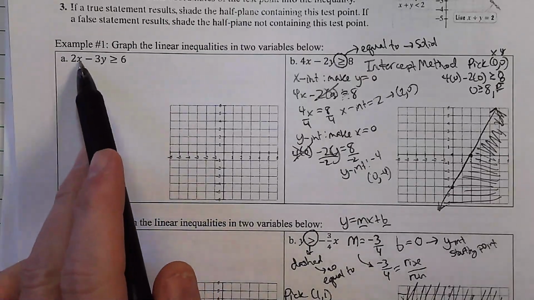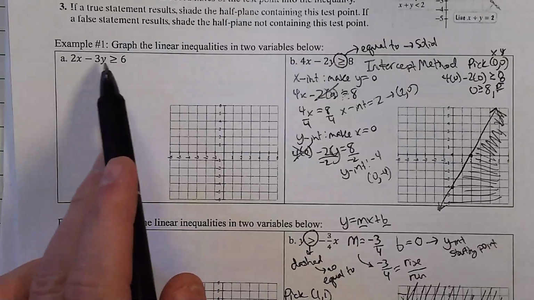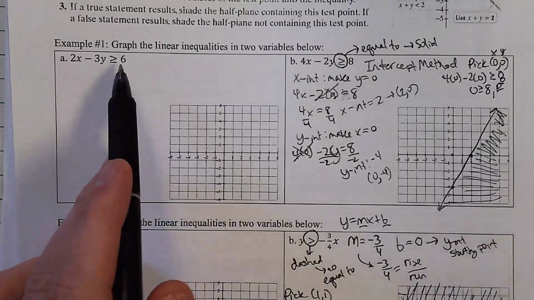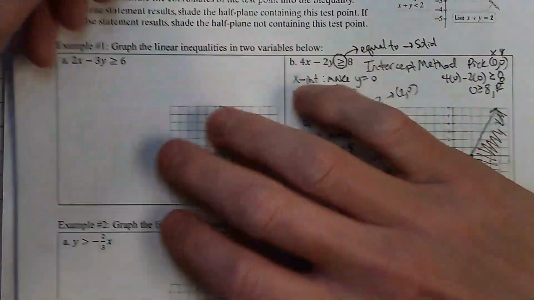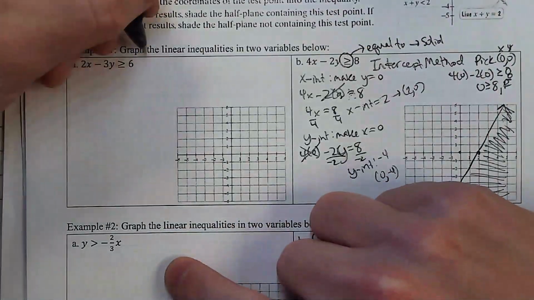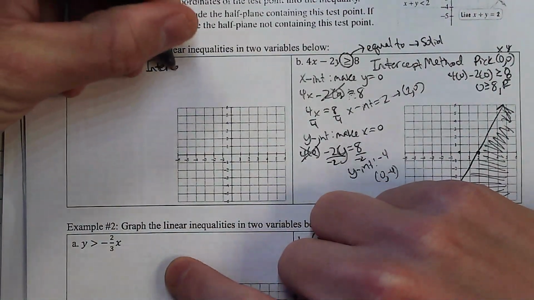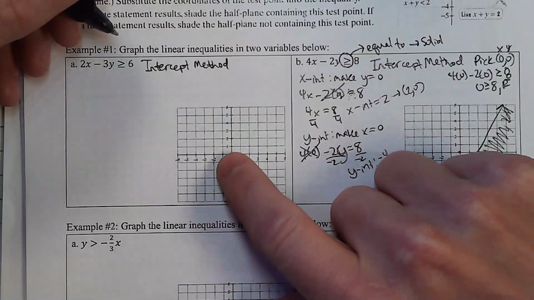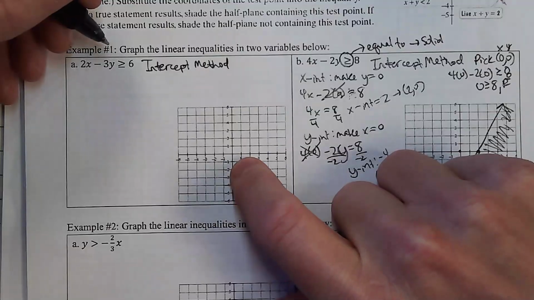All right, we're going to graph an inequality, and so you could graph this by getting y by itself, or you could graph it by doing the intercept method. When y is not by itself, I like doing the intercept method. I'll be a salesman for the intercept method today. So how does the intercept method work? You find the x and the y intercept. You just need 2 points.